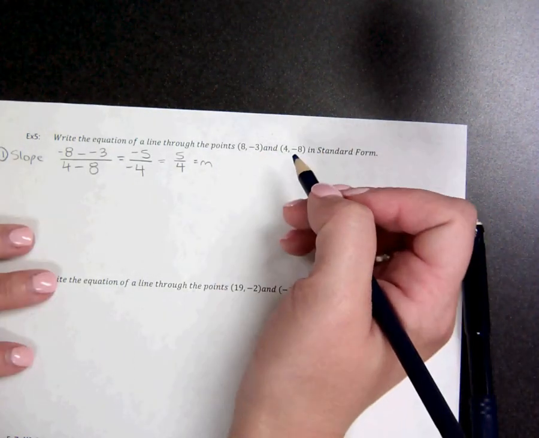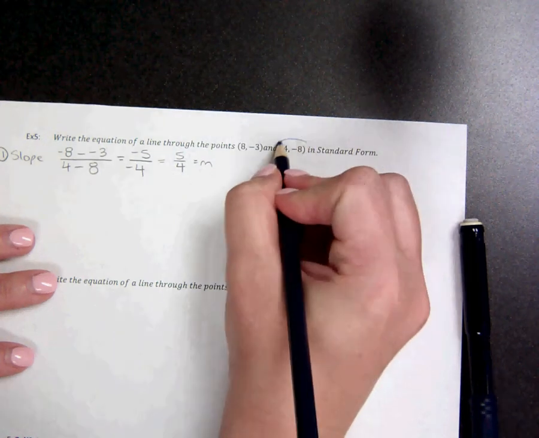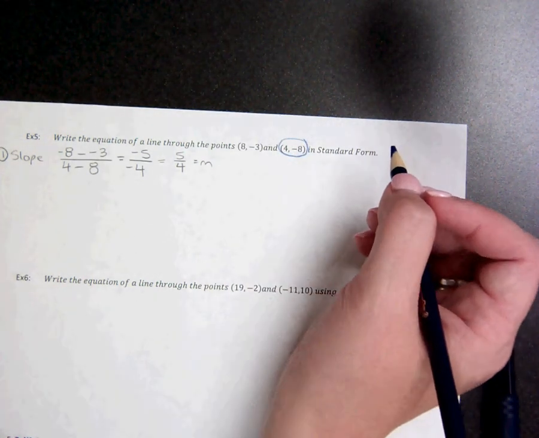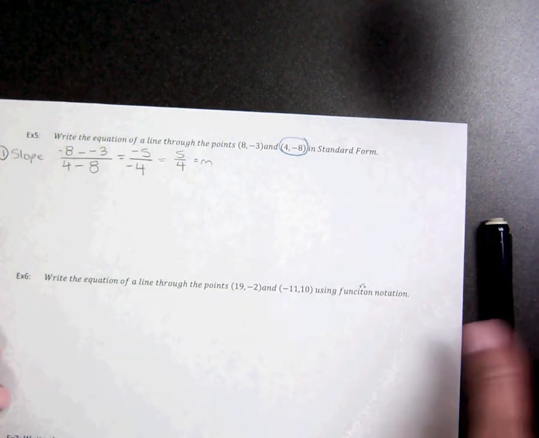We're going to pick one of the points to work with. Here they both have a negative. I like even numbers, so I'm going to pick this one. If you picked the other one, that's totally fine. Your work will look different, but your final answer will look the same.